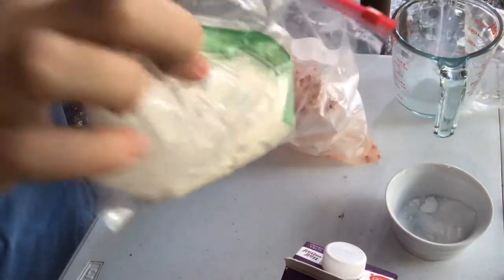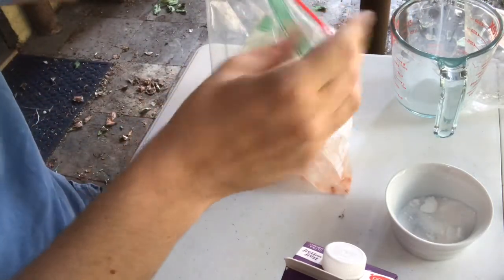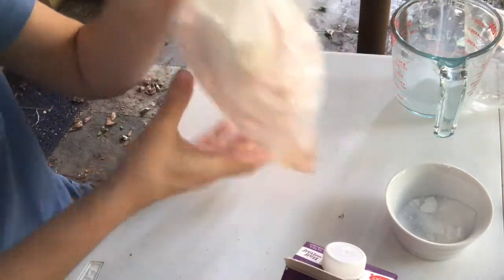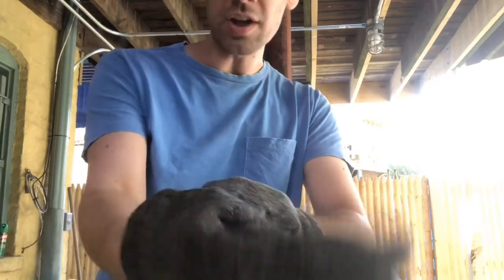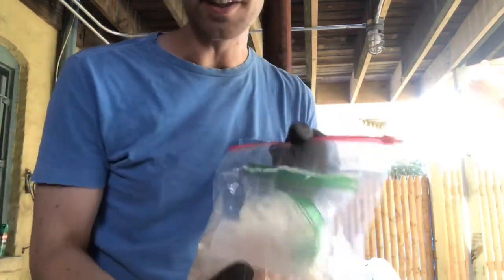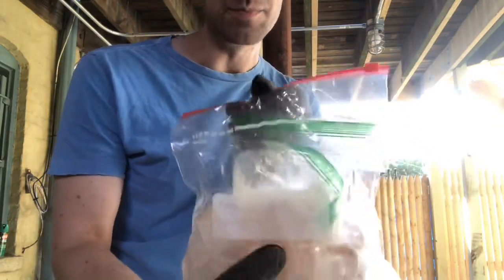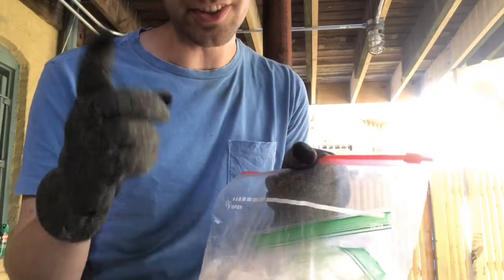Okay, now put your ice cream bag inside of your ice and salt bag. Seal it up and try to get the air out again. Okay, at this point you're ready to work. Put your gloves on. It's gonna get cold. Alright, now you have to go to work. You need to shake this up for about 5 minutes, maybe even longer. So just start shaking it, and shake it for as long as you need to until your cream turns into the consistency you like.